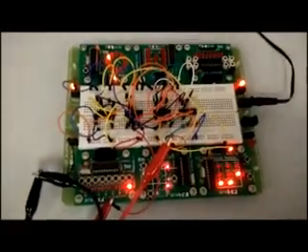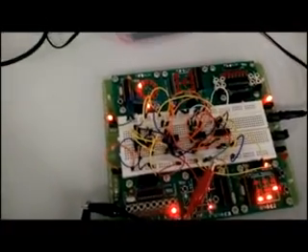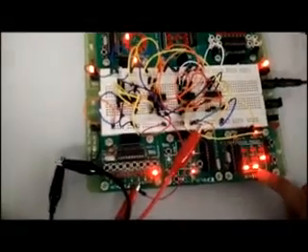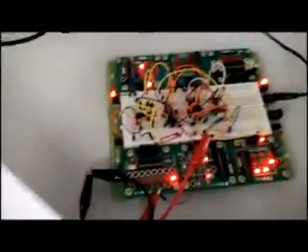Okay, this is for part 3. Part 3 is combined with part 2. As you can see here, this is the circuit that we construct for part 3. So we set the frequency to 500 kilohertz. So we want to see the waveform.